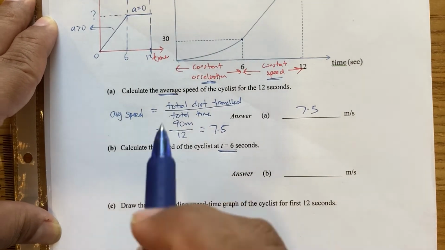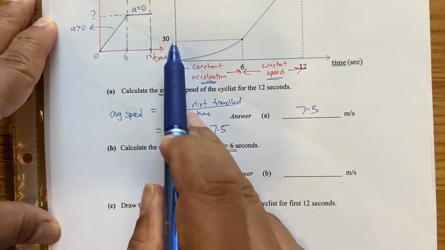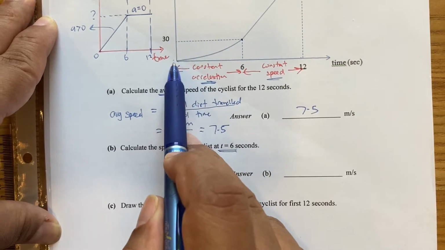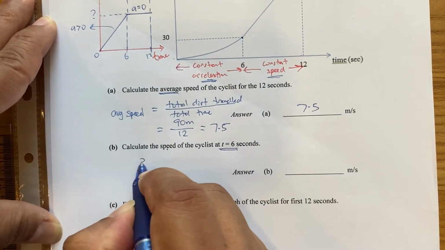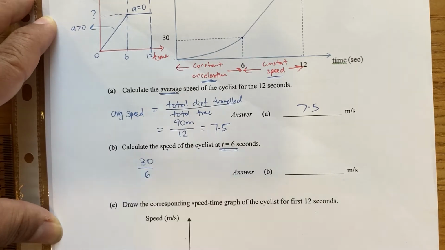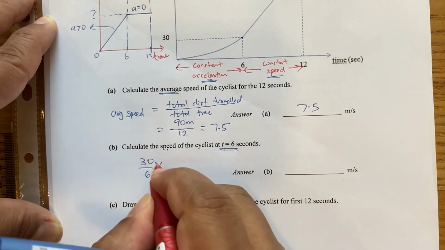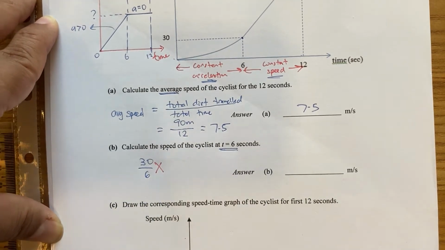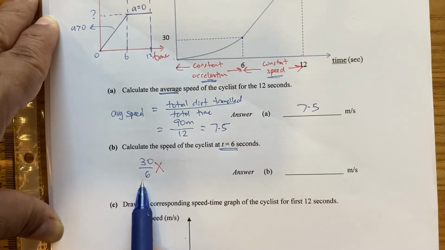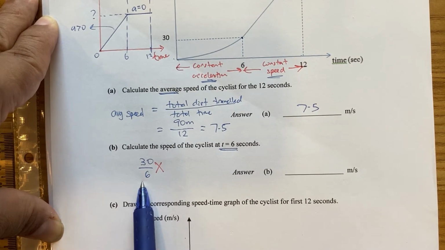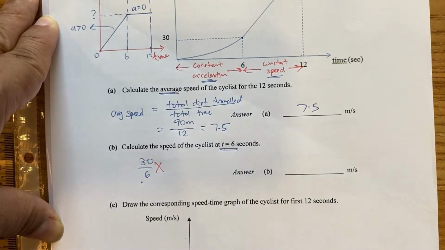So we couldn't say, oh, I take 0 to 30, the vertical distance is 30, and then divide by 6. I can't do this. This is actually wrong, because if I were to do this, I'm finding the average speed across the 6 seconds. This is not what we wanted to do.